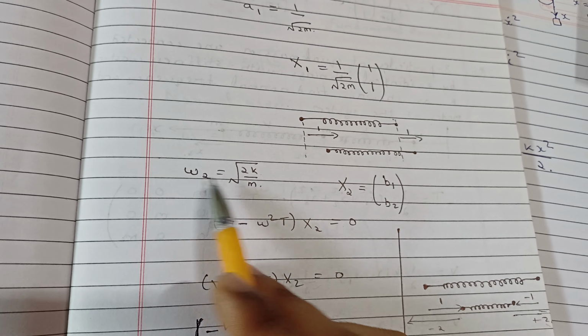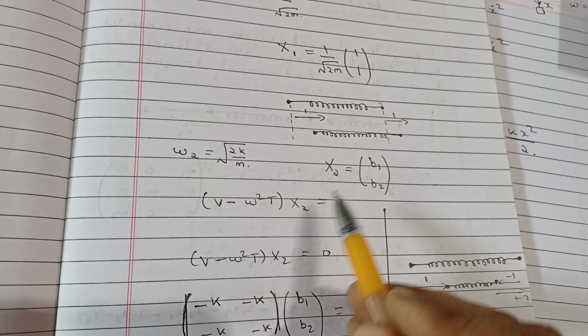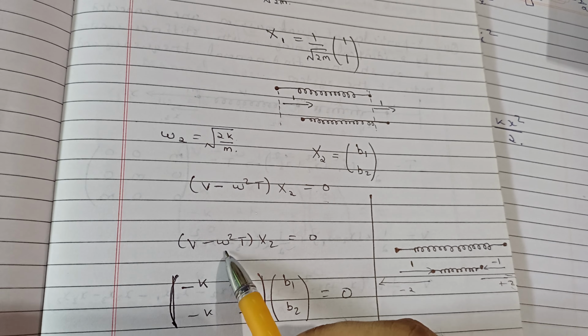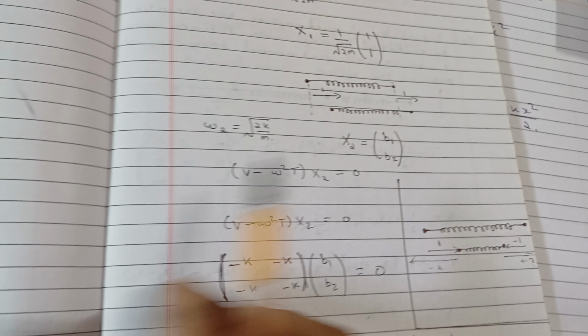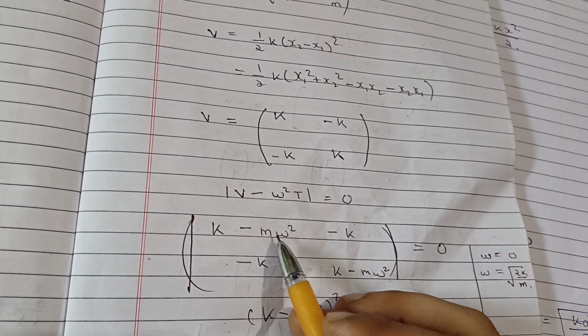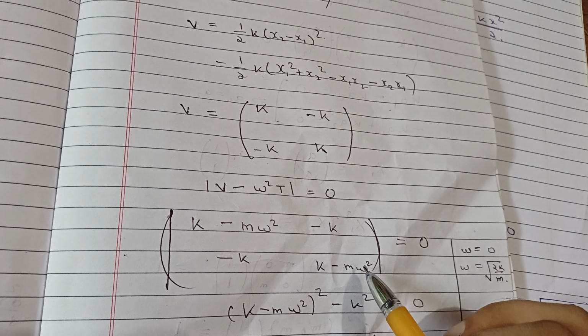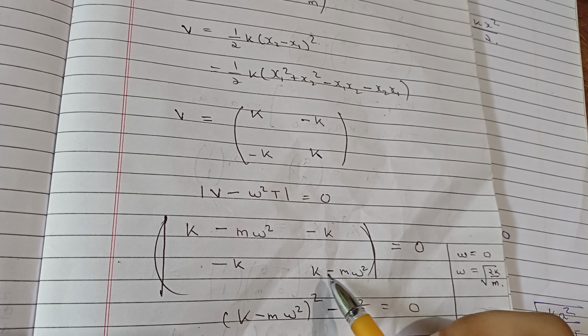Under 2k by m, frequency is this. So again, let's assume x2 equal to b1 b2, and this equation should be satisfied. Now in place of omega square you can write 2k by m. So in place of omega square you will write 2k by m, so it will give you minus 2k, it will give you minus k here, and 2k by m, it will give you minus k here.